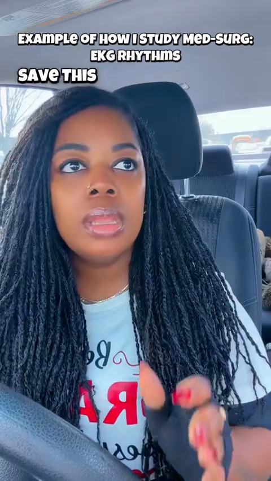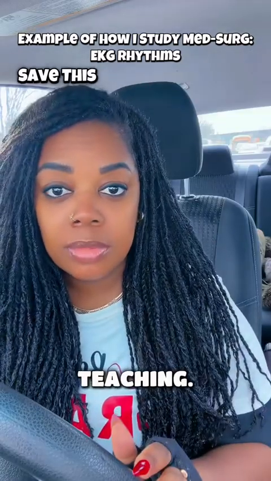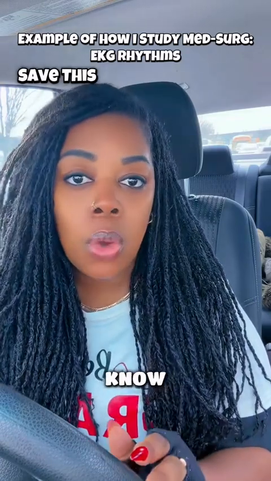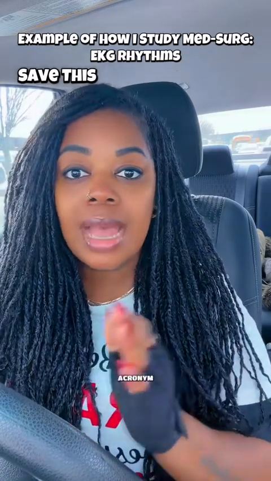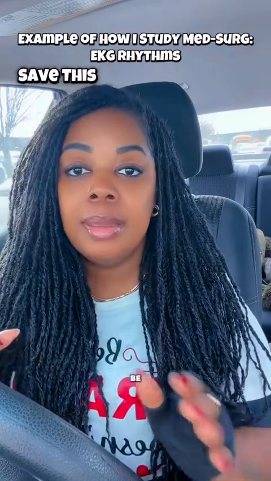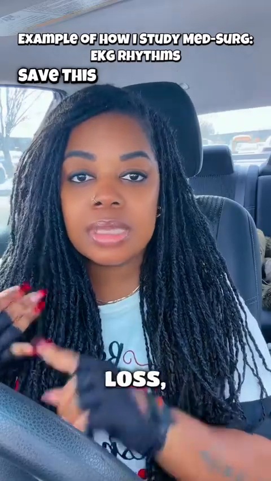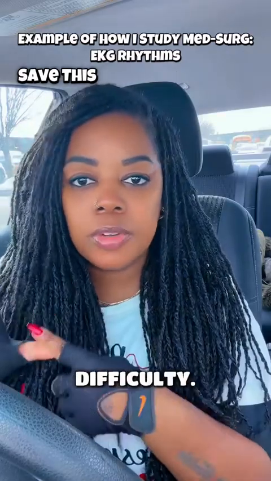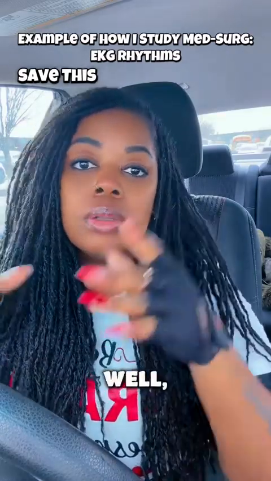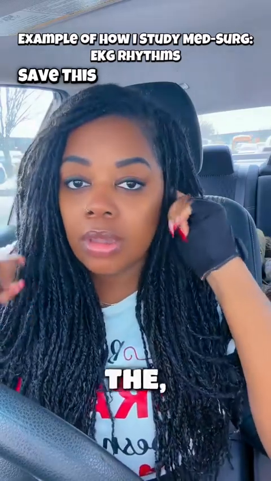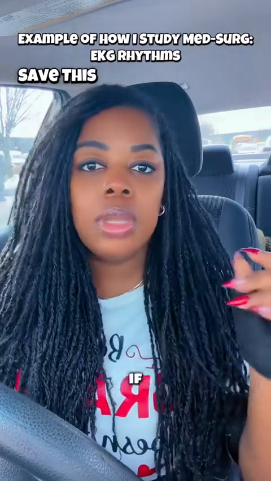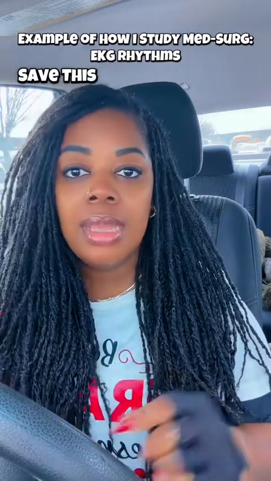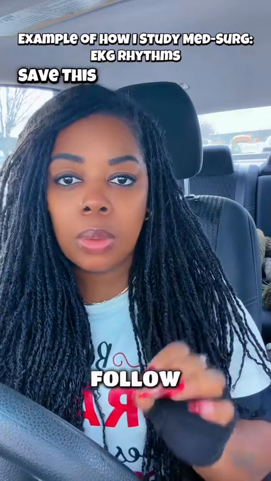Number 6, patient teaching, right? So finally, you want to teach your patient. They need to know the signs of a stroke using the acronym BE FAST. BE FAST, okay? Balance loss, eye changes, facial drooping, arm weakness, speech difficulty, and T for time, this is when to call 911. So if they're on blood thinners, teach them to use a soft toothbrush, an electric razor, and teach them why they can't skip their follow-up blood work.